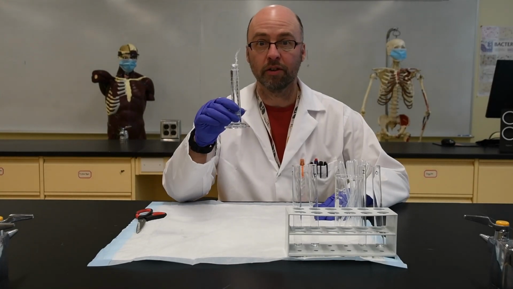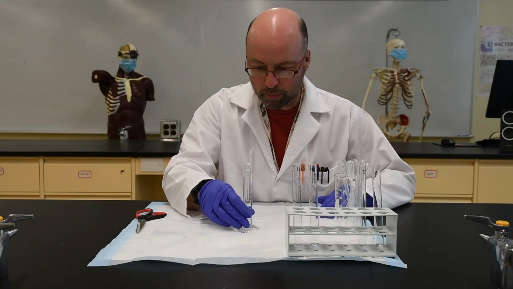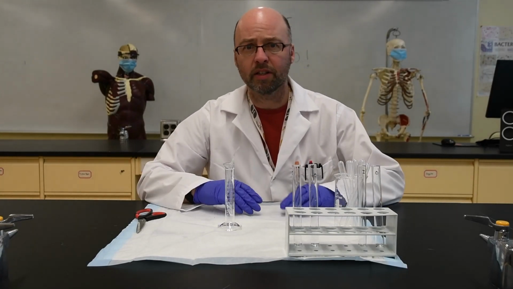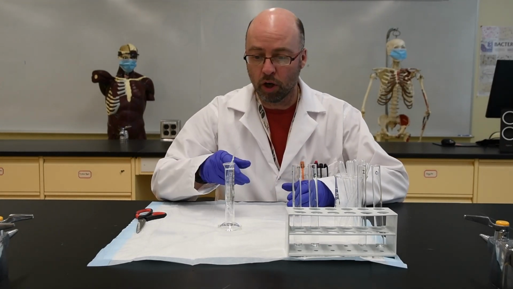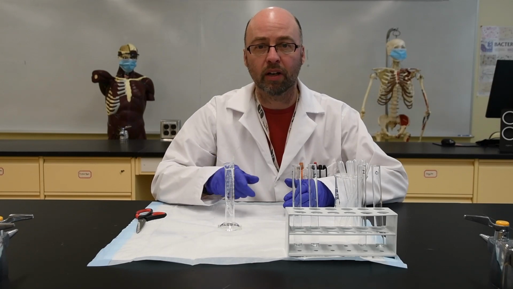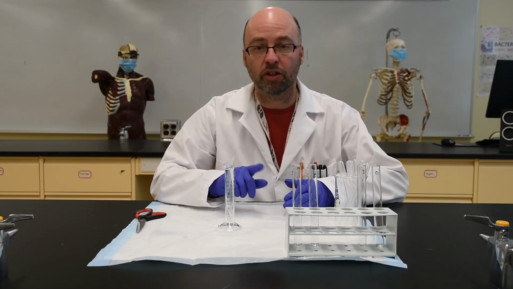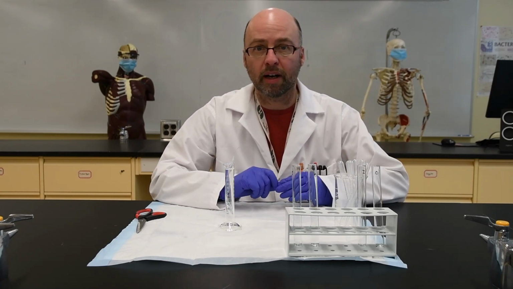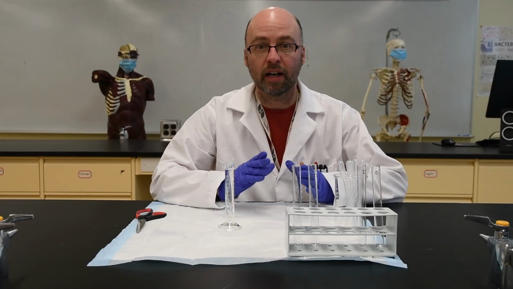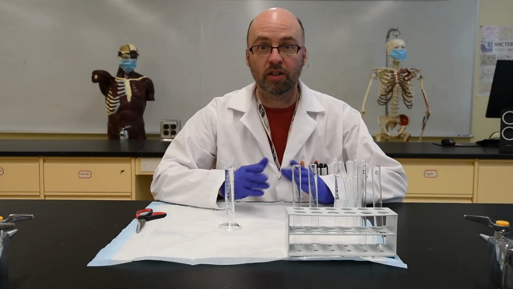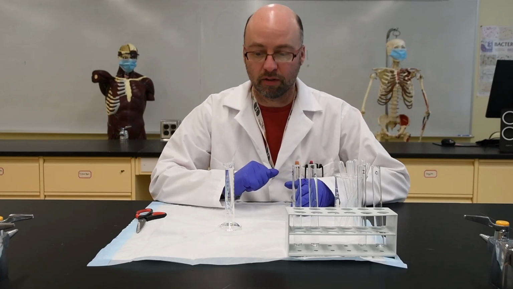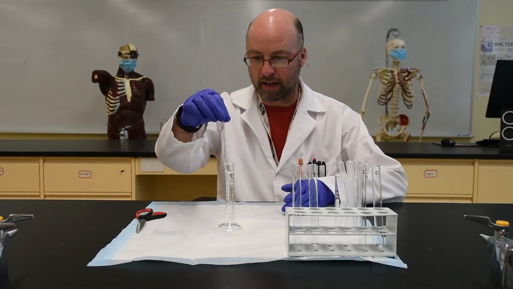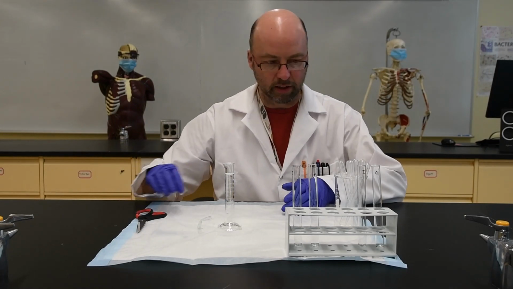Right, so the 30 minutes are up. Here's our experiment. Now all we need to do is sample both sides of the semi-permeable membrane. Remember that inside the bag we have a mixture of the starch and glucose. Outside the bag we have distilled water. Now we're going to see what, if anything, has moved from the inside to the outside of the bag. So we'll just take the bag out.